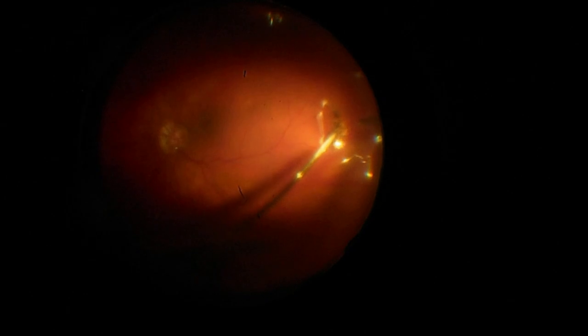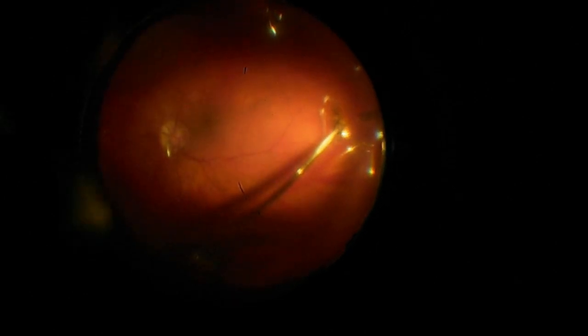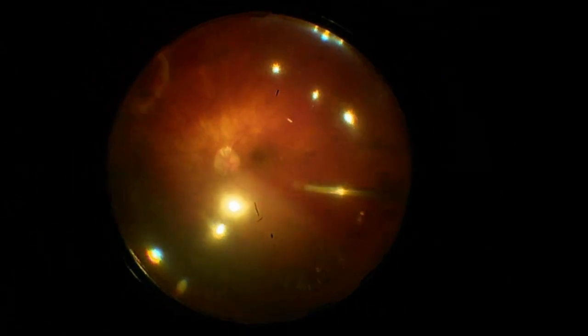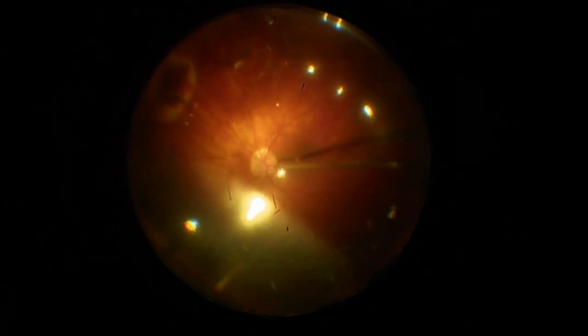If necessary, we could use perfluorocarbon liquid, but we wanted to avoid that in this case because the eye was quite large, making it more difficult to recover the perfluorocarbon at the end. We can also slightly orient the patient's head by turning it, although this is not always feasible, so we managed to perform a more or less satisfactory fluid-air exchange.